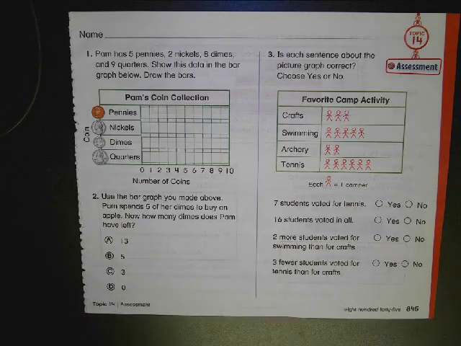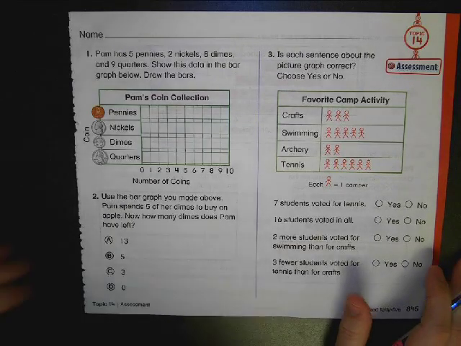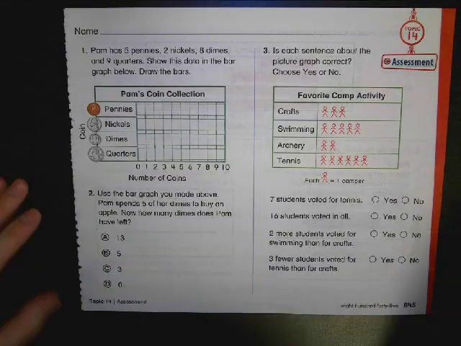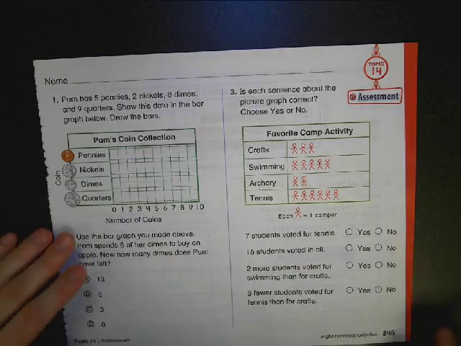Friends, today's the topic 14 assessment. It's going to go through everything you learned in topic 14, which is basically graphing and data. We'll go through and try to knock this out, make sure you get everything done. It's a lot.